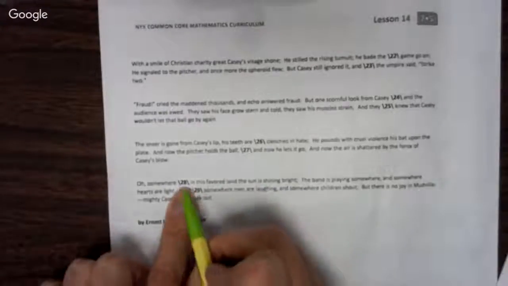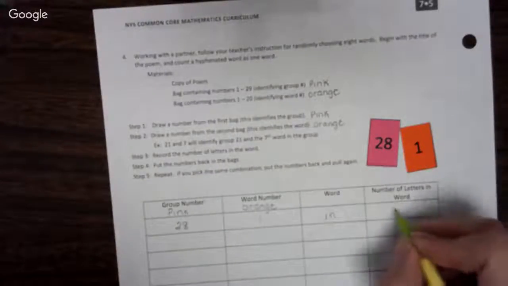Okay, that's a little bit easier to see. Each of those numbers in the brackets is your group number. Since I'm at 28, I believe I have to turn over to the back. I'm going to find group 28. Now, the orange number is your word number. Since I got number 1, I'm choosing the first word in that group. That would be the word "in." I'm going to write that down, and the number of letters in that word is 2.